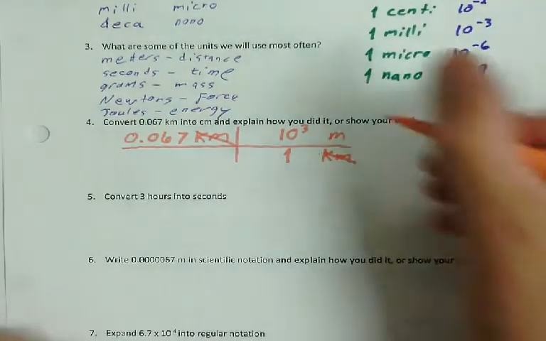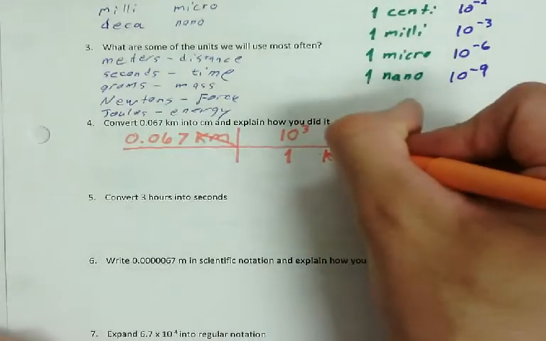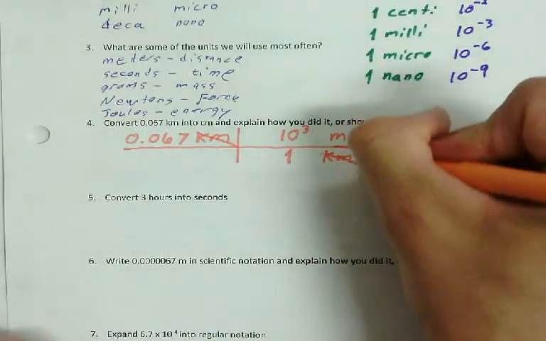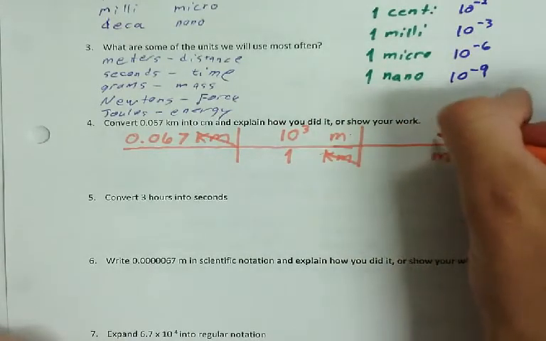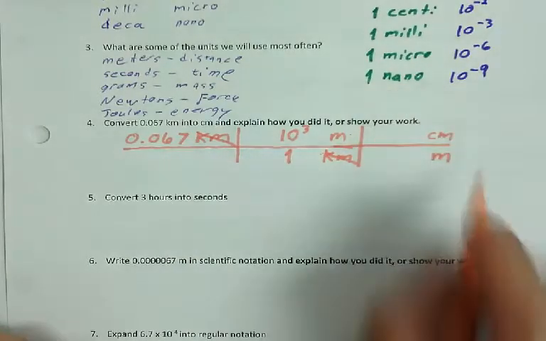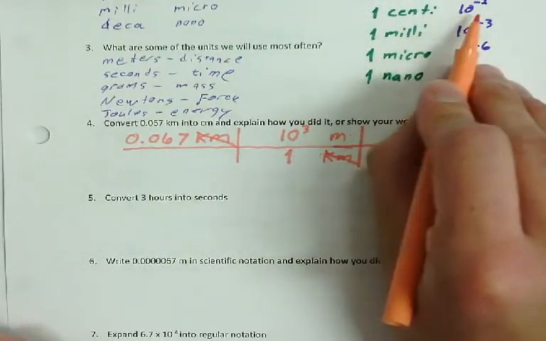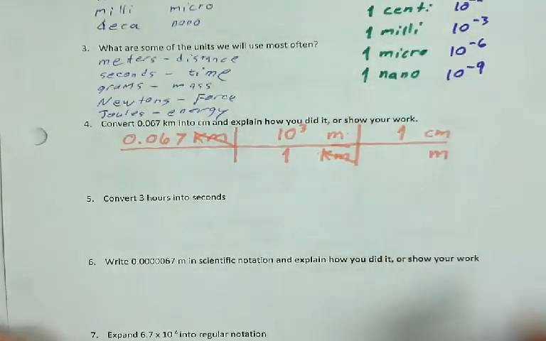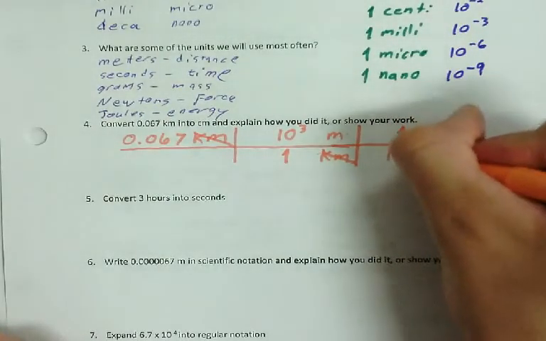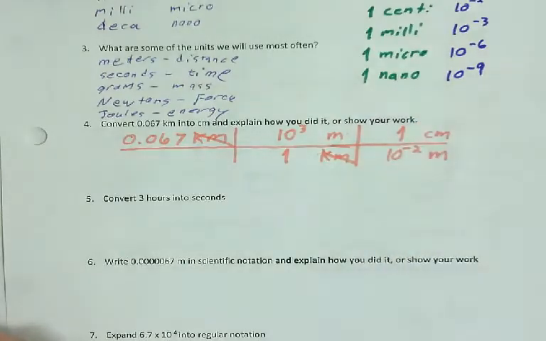I'm not done yet. I don't want meters, I want centimeters. So make another one. What I had goes in the bottom. What I want goes on the top. 1 centi has 10 to the negative 2 meters.